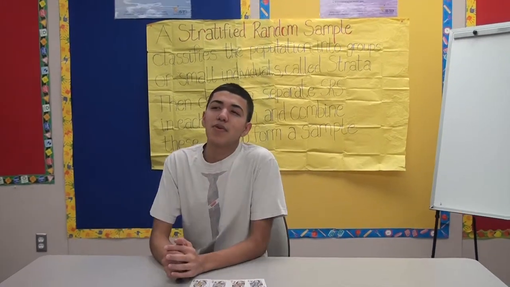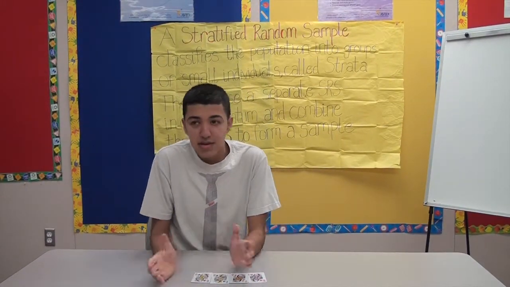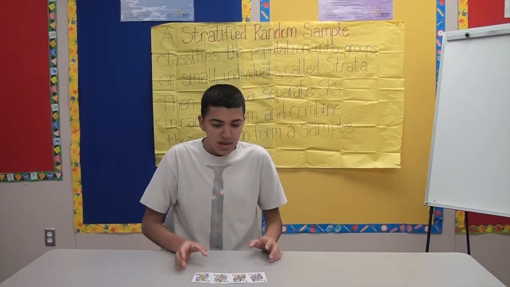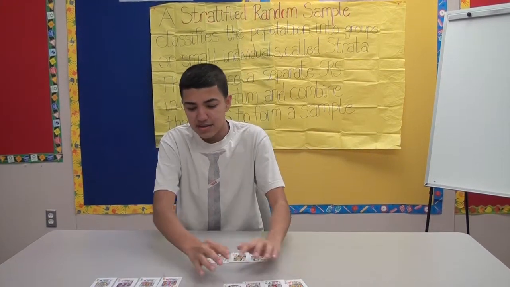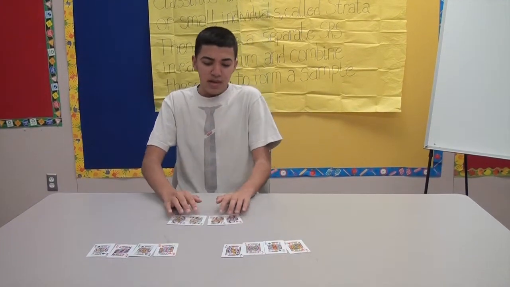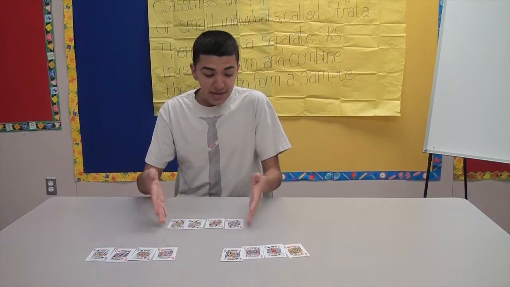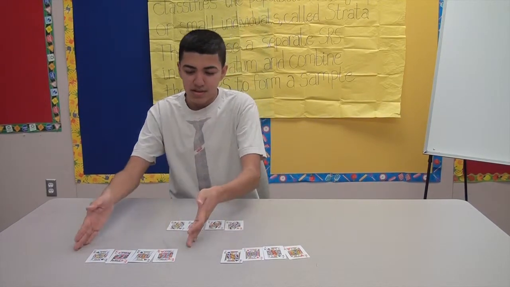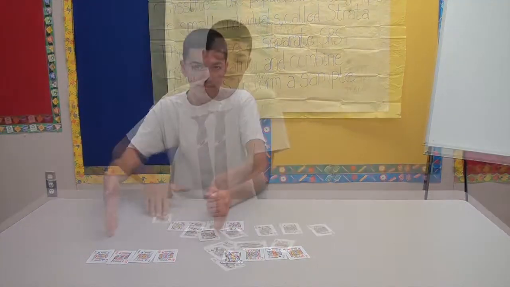To get a stratified sample, we will start by classifying the population into groups called strata. My strata are the jacks, the kings, and the queens. They're similar within because of the letter, and different between, again, because of the letter.